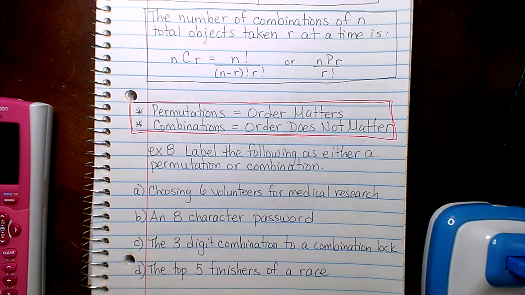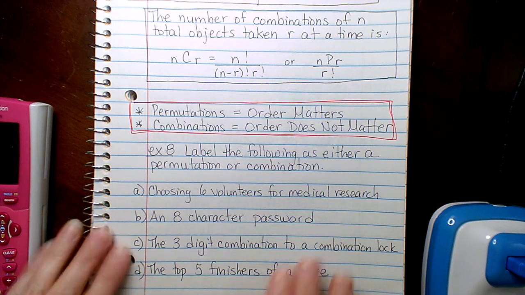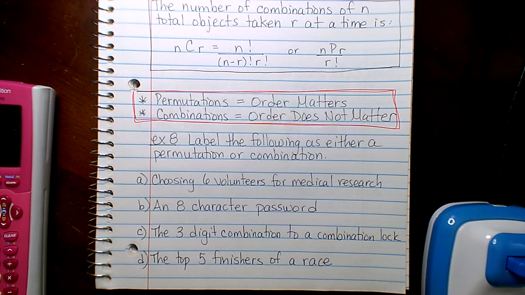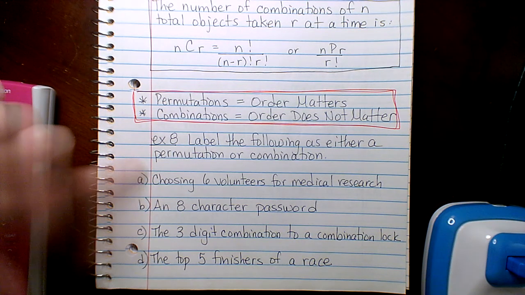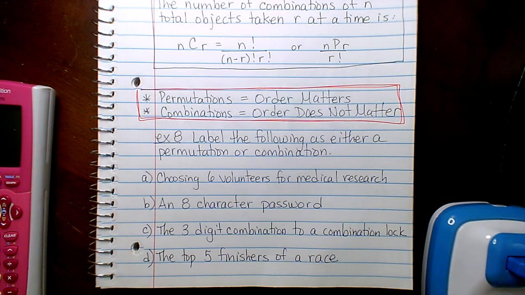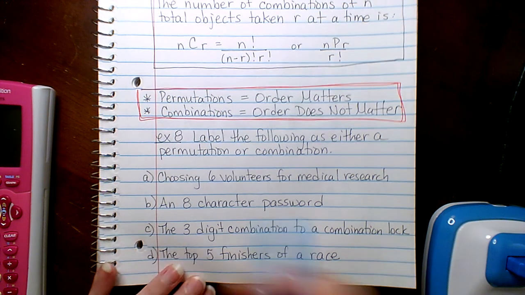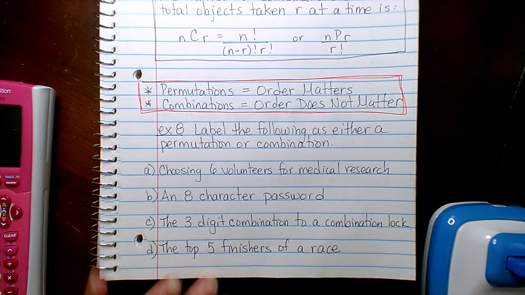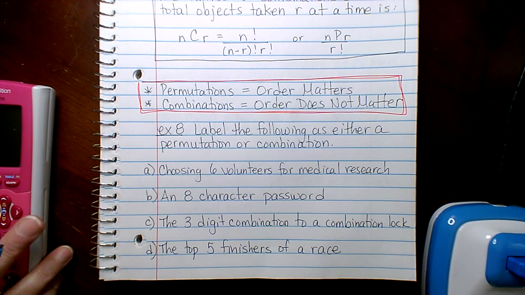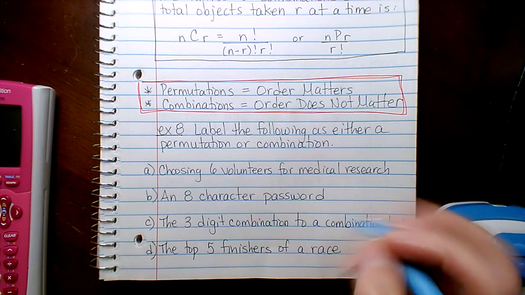Okay, example 8. Label the following as either a permutation or a combination. So really, I'm just asking you, does order matter or not? Pause the video, see if you can label these as permutation or combination, and then I'll do it and we'll compare. All right, so choosing 6 volunteers for medical research. Would you say that's a combination or a permutation? Do you think order matters or no? No, order doesn't matter here. It's just 6 volunteers. So that would be a combination.